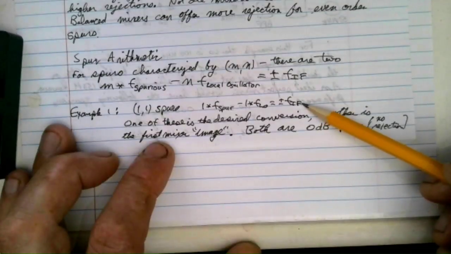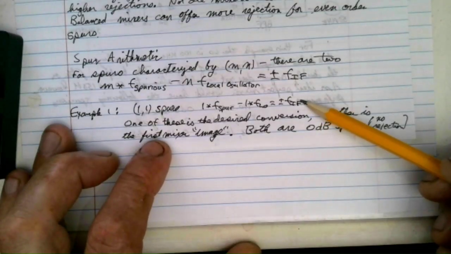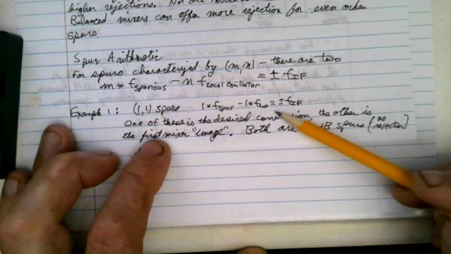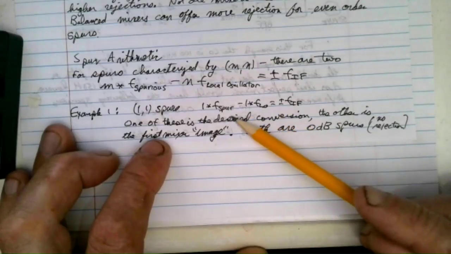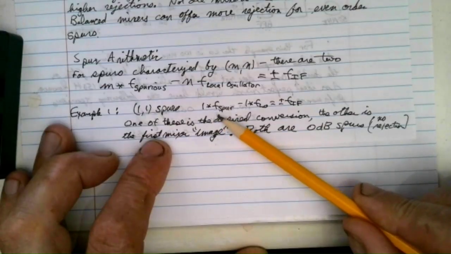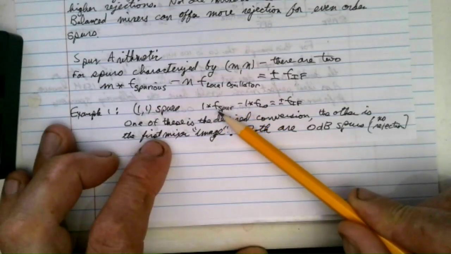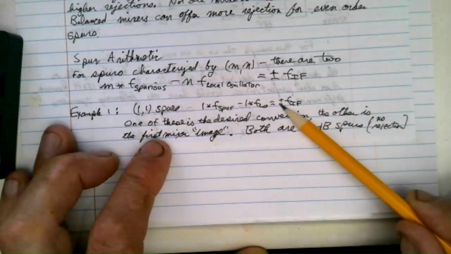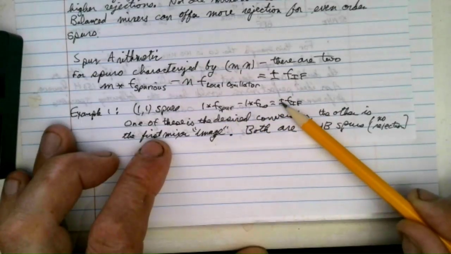You're not going to find a mixer that doesn't do this. You might find some image canceling mixer techniques, but you don't see them very often. Okay, so anyway, the broadcast FM receivers have high side injection, so the desired for the broadcast FM receivers is with the minus sign. The other one is the first mixer image, and that is with the plus sign there for the IF. Both of them are 0 dB spurs, no rejection.